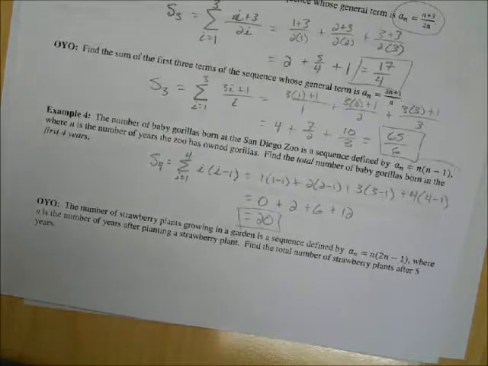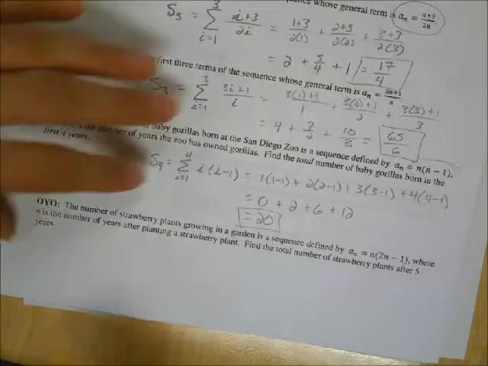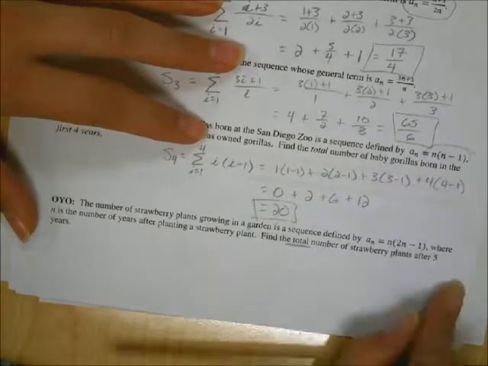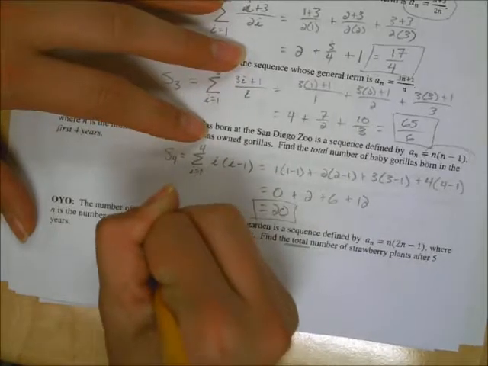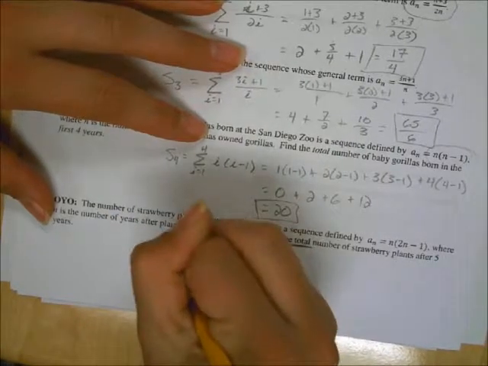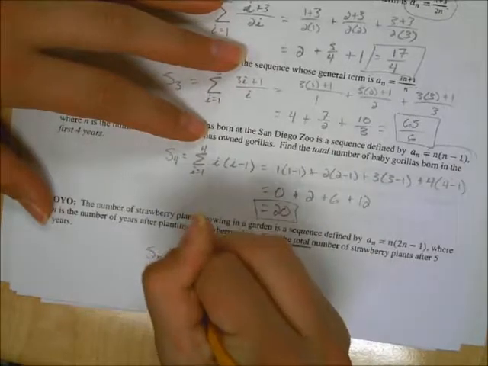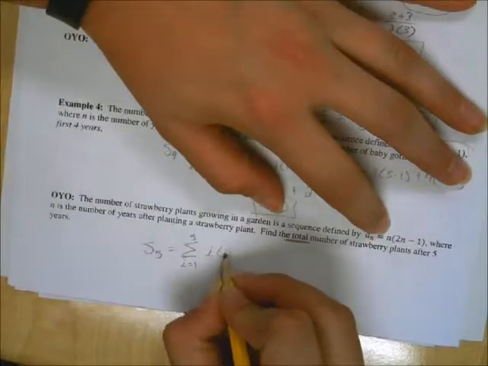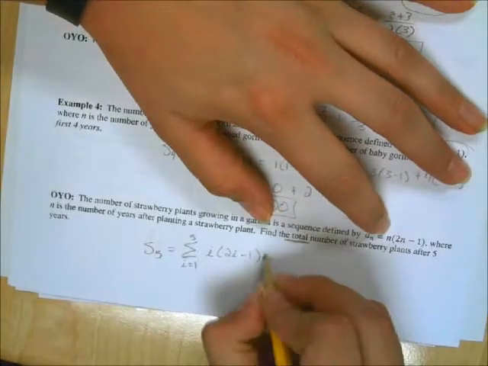Alright, so if you came back, the number of strawberry plants growing in a garden is a sequence defined by a sub n is equal to n times 2n minus 1. n is the number of years after planting a strawberry plant. Find the total number of strawberry plants after 5 years. There's that key word there, total. We are looking for that total number. So we want the partial sum of the first 5, which means the sum from 1 to 5 of i times 2i minus 1. Starting at 1, ending at 5.